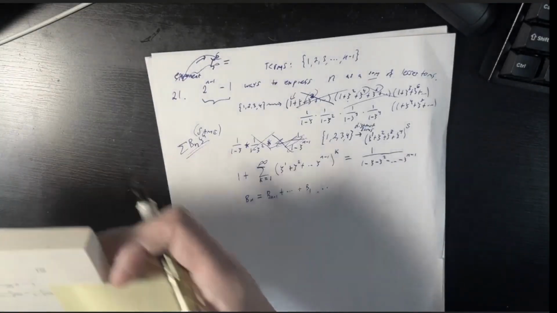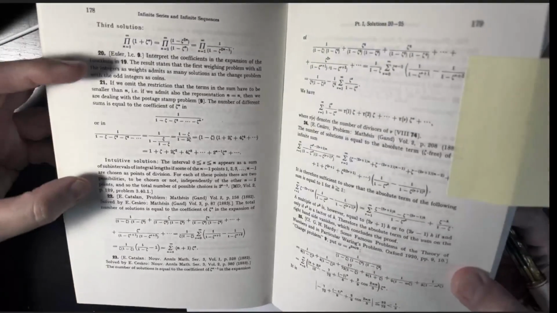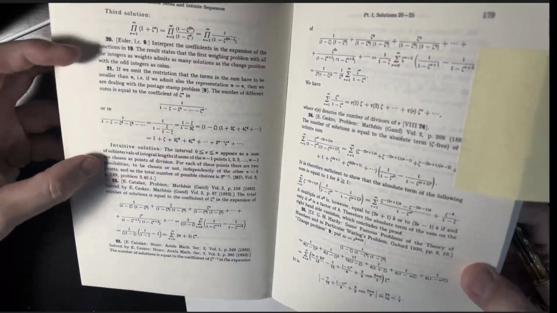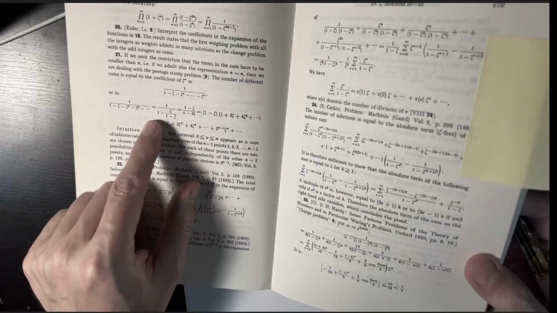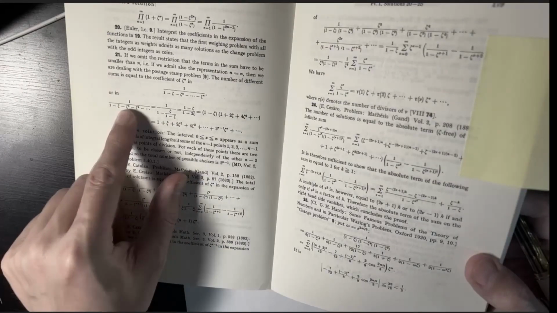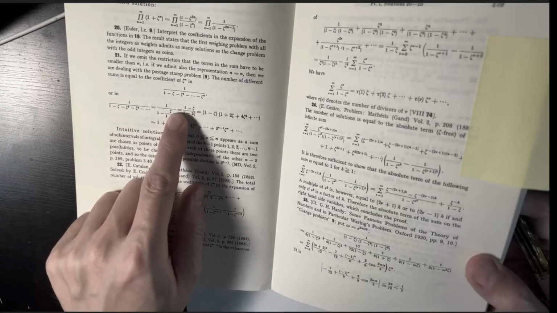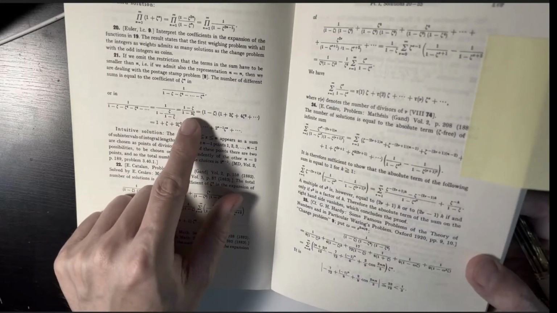So I guess we're going to cheat and look at 21. That's quite the answer. Of course, it's the coefficient of this series. He rewrites this sequence as that and sort of solves it like this. That's fine.